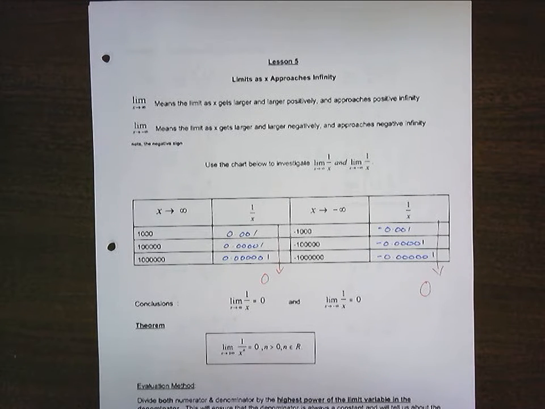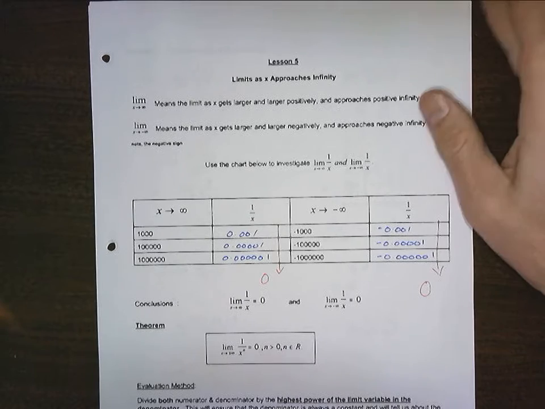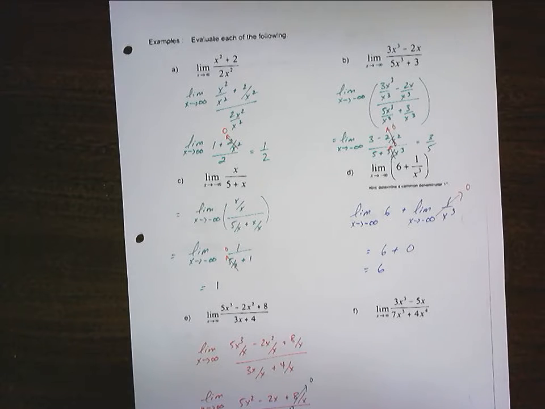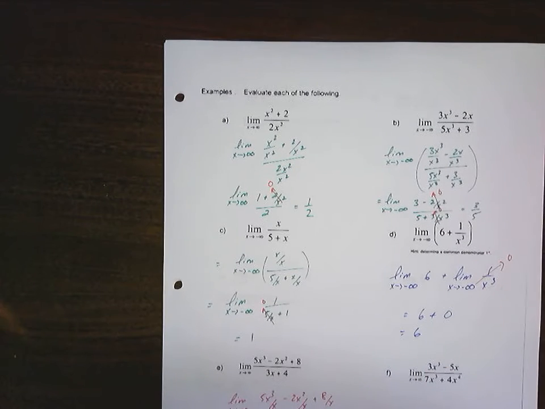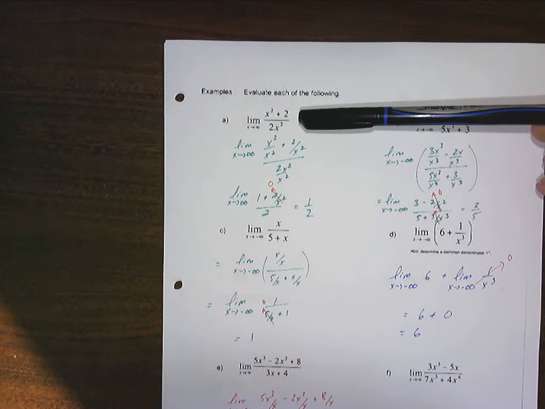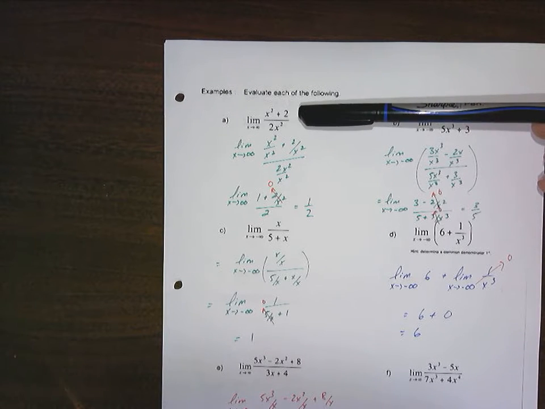Now, we talked about that in class, so that should be fairly straightforward. If not, come and see me and we'll go over it. Well, we got a few of our examples done, and what we did was we said that we were going to divide the top and the bottom by the highest power of x in the denominator.